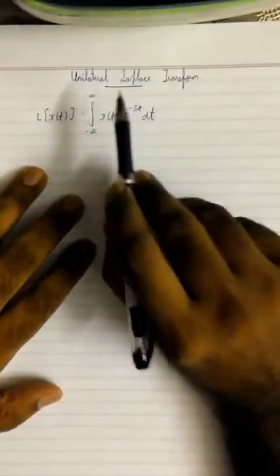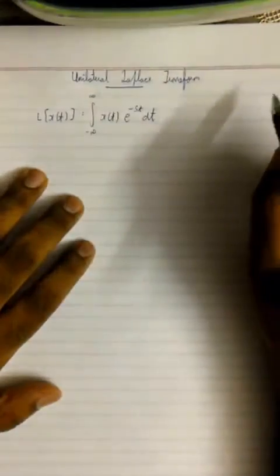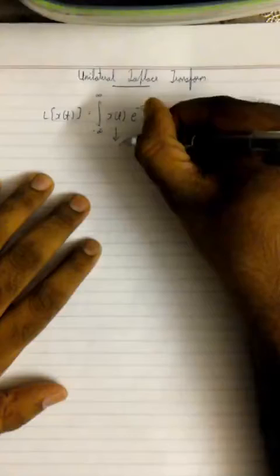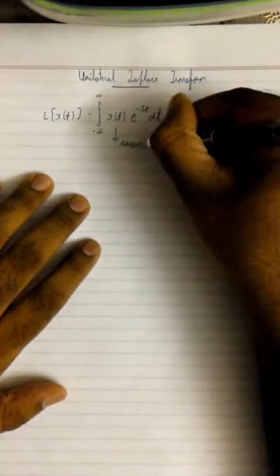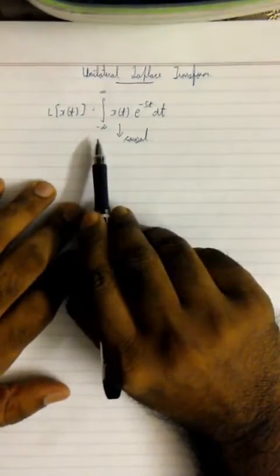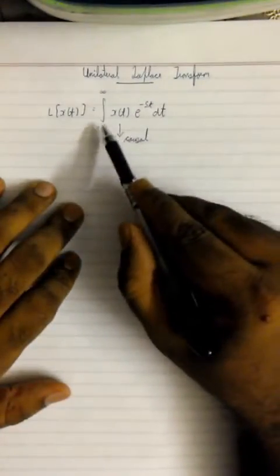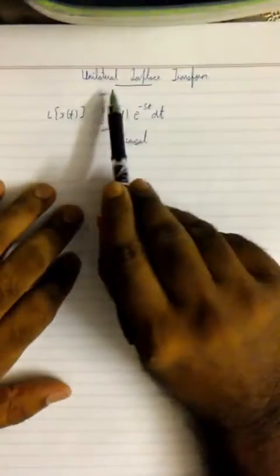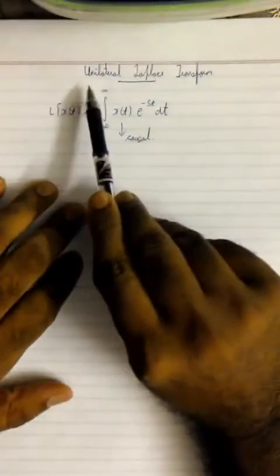The unilateral Laplace transform is basically used for signals that are causal in nature. That is, if this x of t is causal, then I don't need to apply my limits from minus infinity to plus infinity. My limits will then become 0 to infinity. That is the meaning of unilateral. Uni means one-sided Laplace transform.